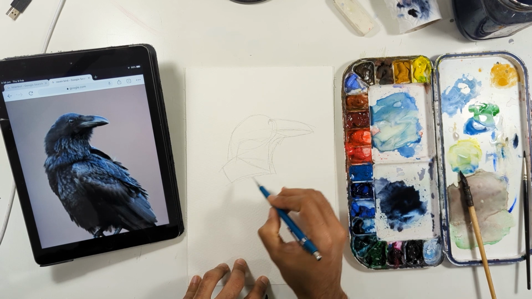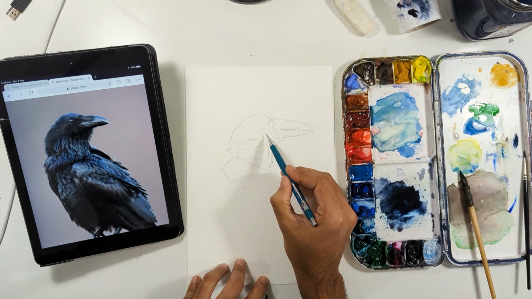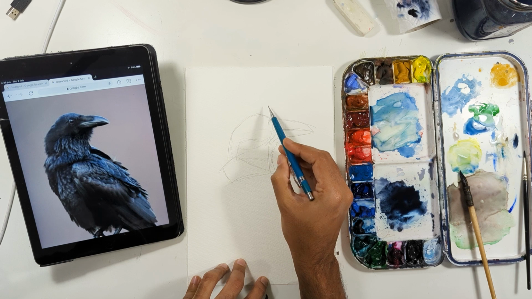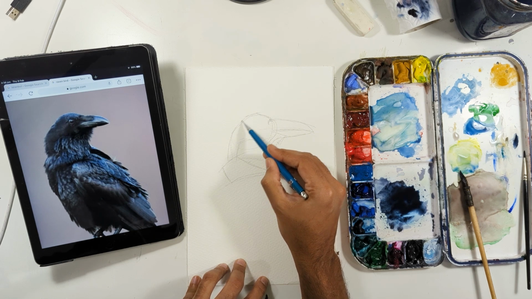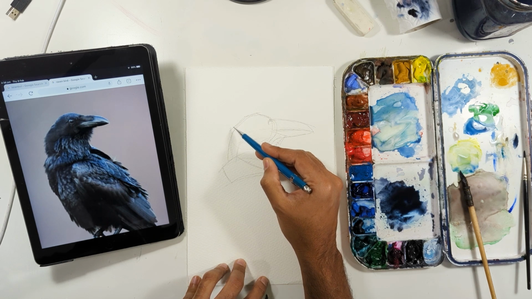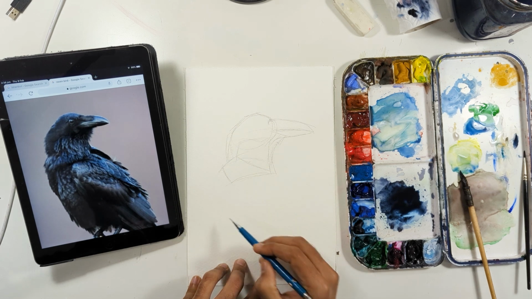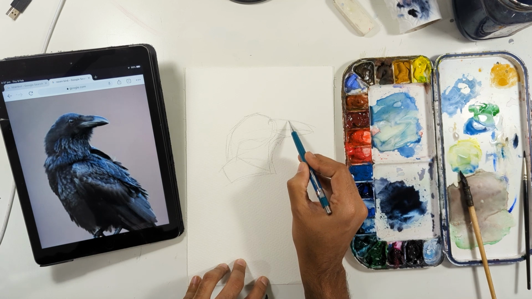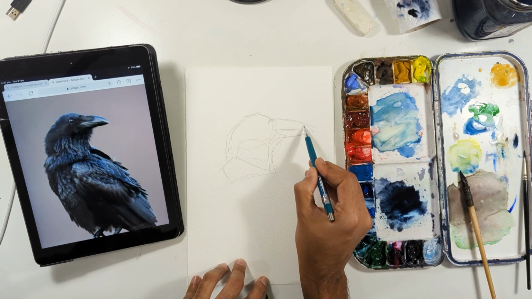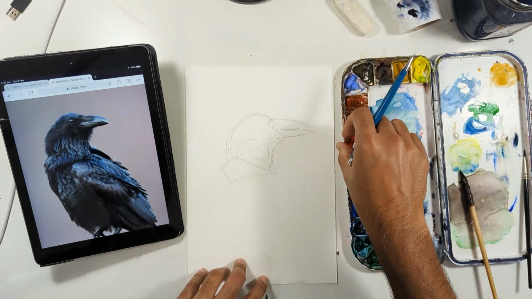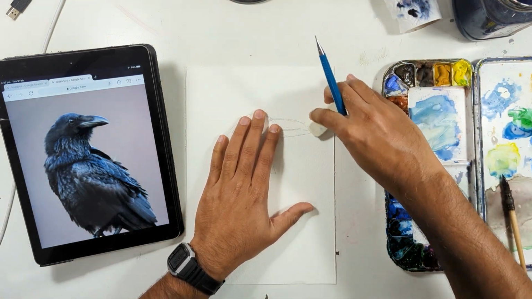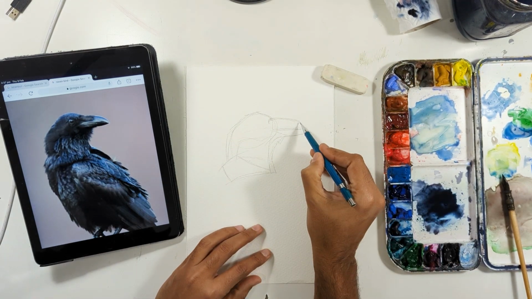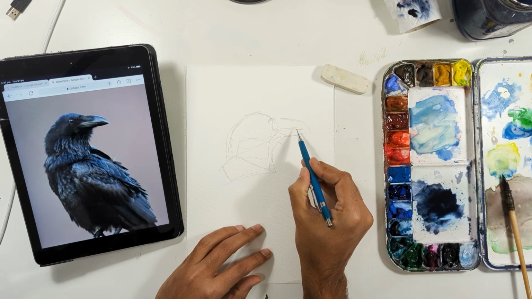Especially the eyes. When you're drawing a bird or an animal, you want to pay extra attention to where the eyes are. If you can capture the eyes, the rest is a little easier. So I'm fine tuning. The beak is a little longer, so I'm just adjusting it.